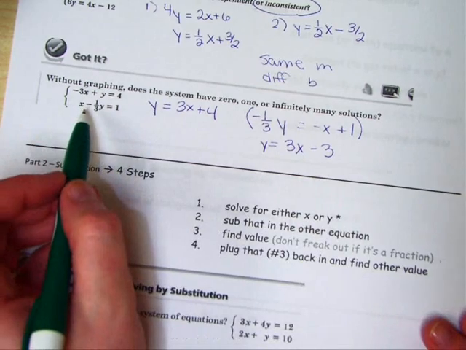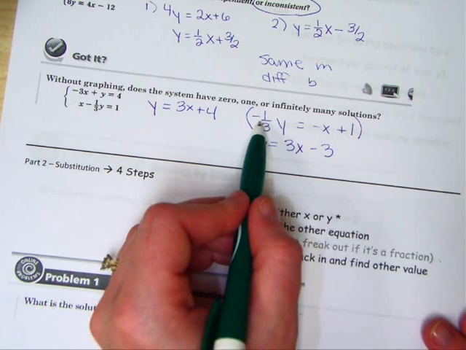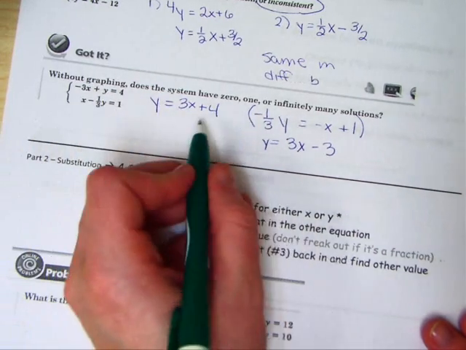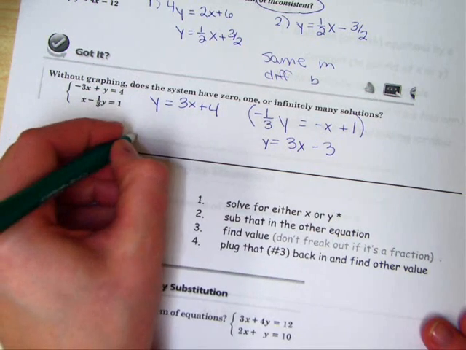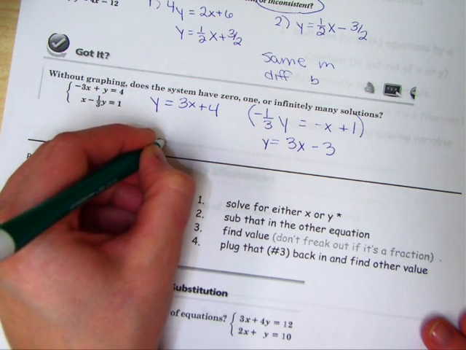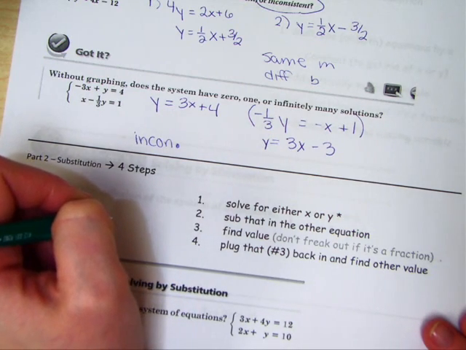I got that by multiplying by negative 3 to clear my fractions and the negative sign. These again have the same slope, different y-intercept, so this would be inconsistent, and there would be no solutions.